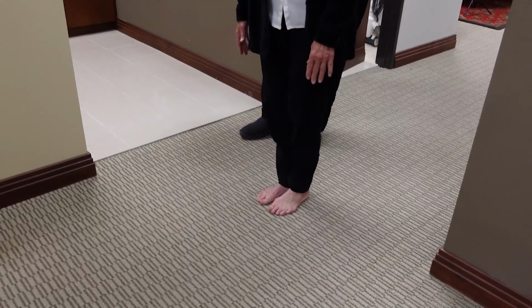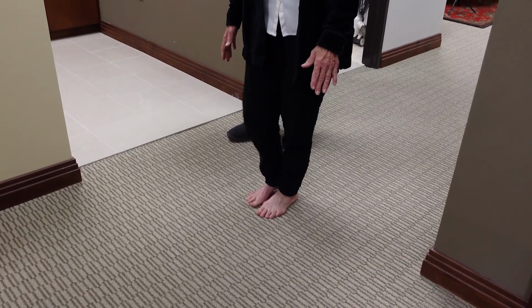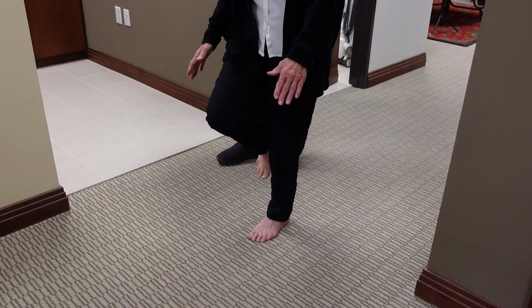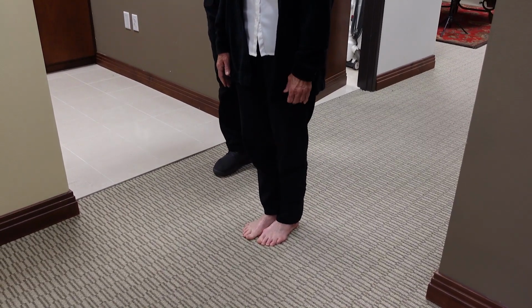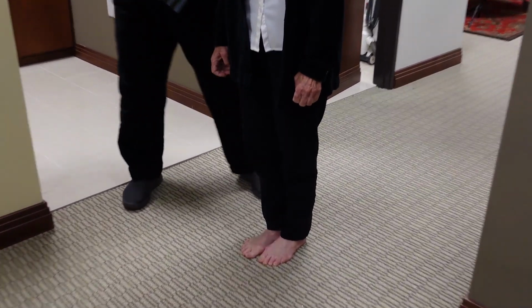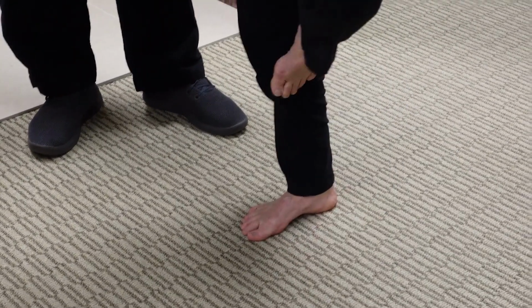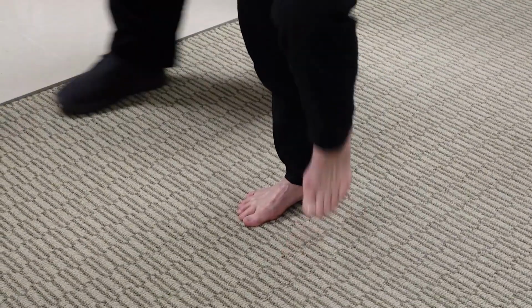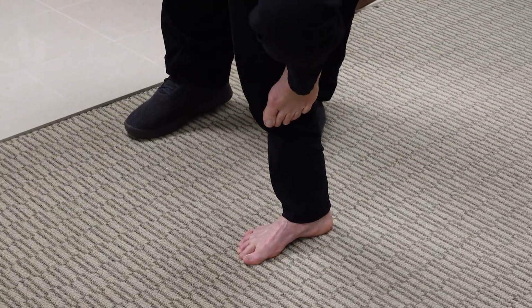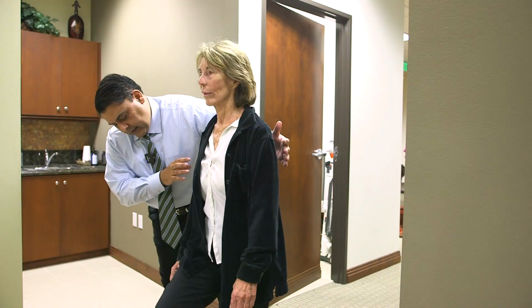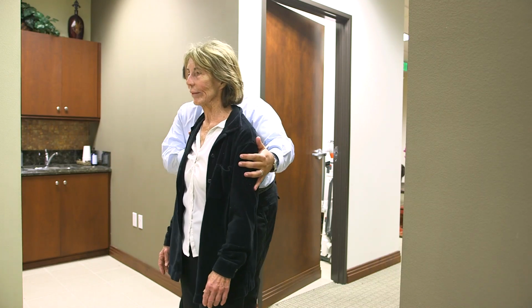I just want to compare them. Perfect. Once it feels easier for you, you can bring your feet apart. I'm not sure. Go ahead and try. I think the left one is. Yeah, I think so too.